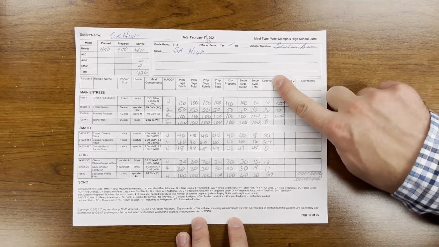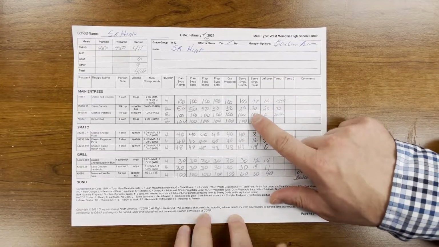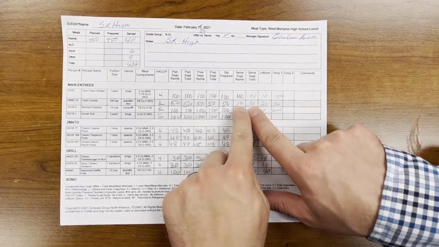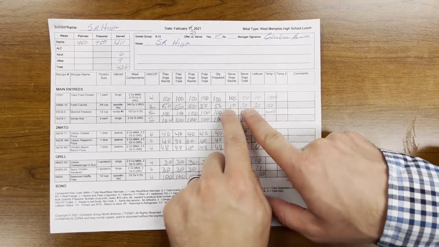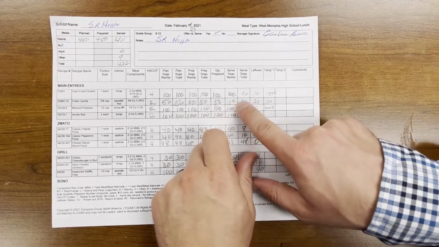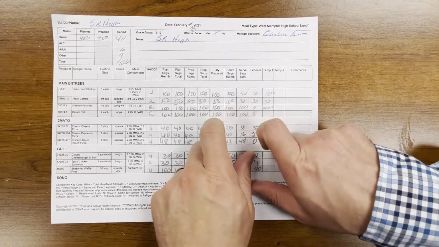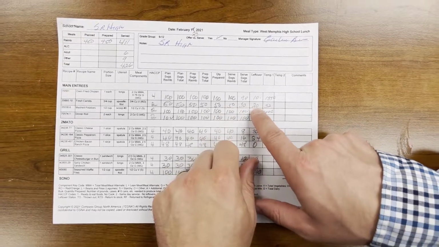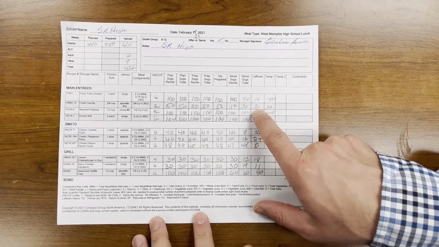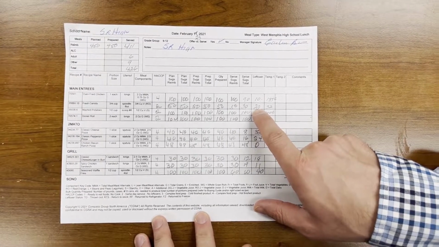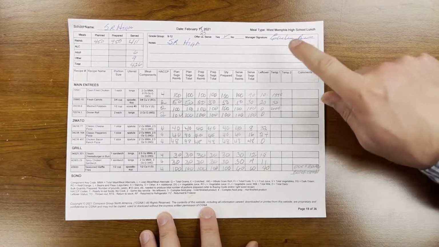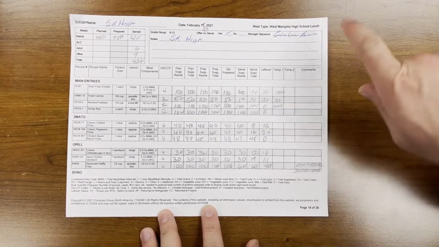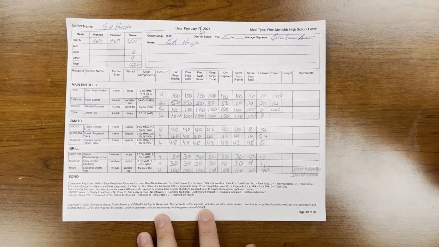This is the leftover section. So as you can see, there's a discrepancy here. 50 served reimbursable, 30 served total. These should actually be swapped, by the way. That is a mistake if you happen to catch that. But this is the 20 meal discrepancy. This indicates that there were 20 meals left over that were saved. So this just indicates how many are left over that can be used for other purposes.